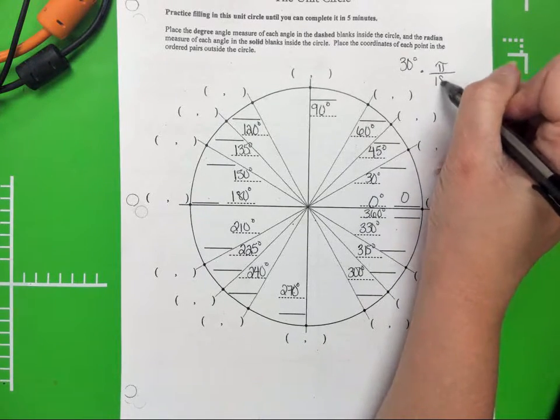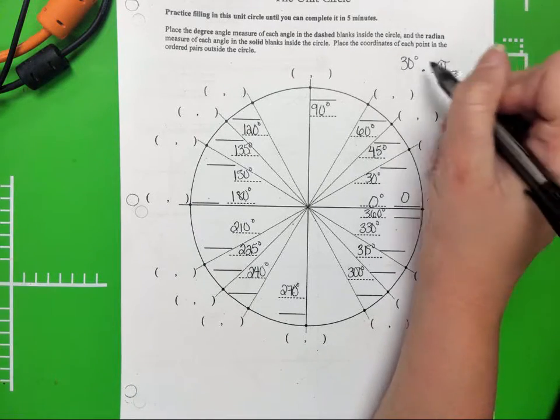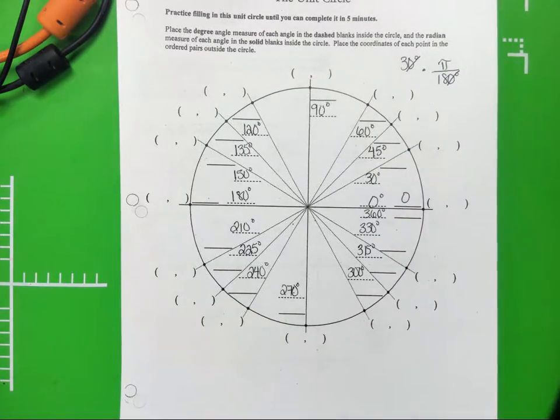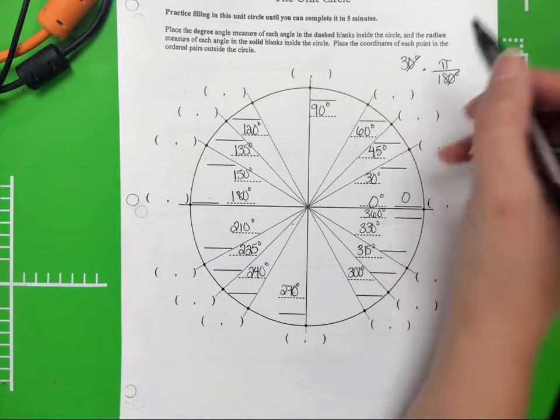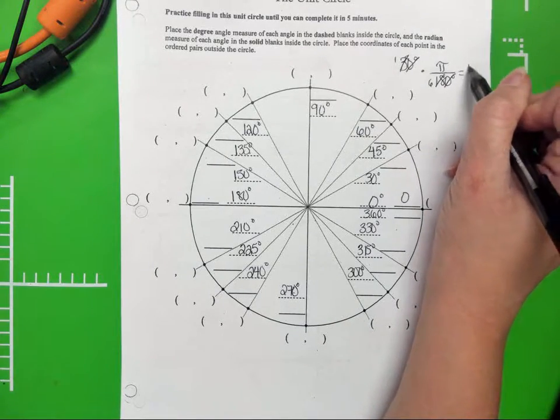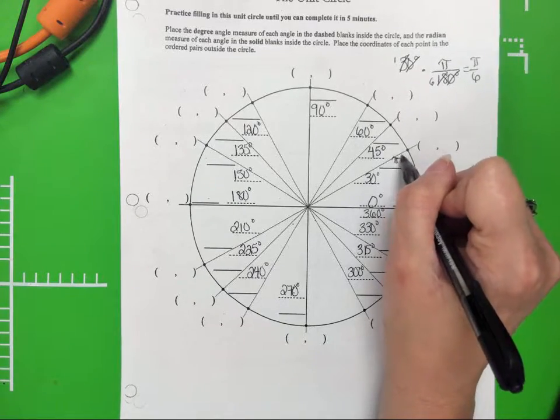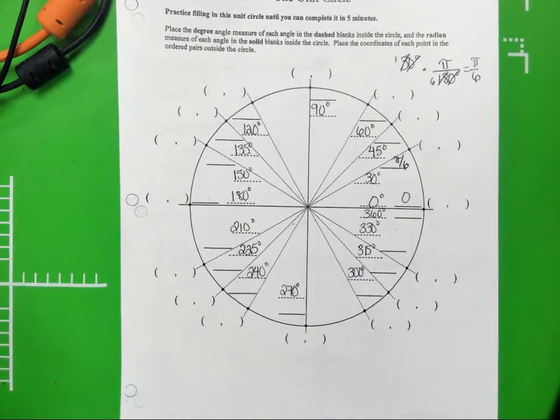Very good. Make the 180 on the bottom, okay? To get rid of that degree. Cancel them out. So the zeros cancel. So you have 3 and 18. What number goes into 3 and 18? 3. That'll give you 1 and 6. So that is pi over 6, okay? By the time you take this test, you should remember that. But we're going to go over it today because that's part of your test today.